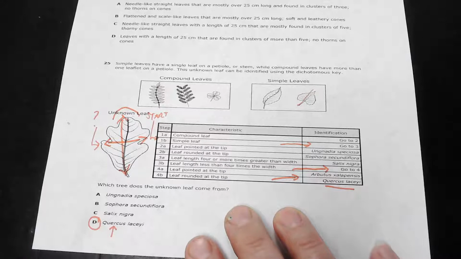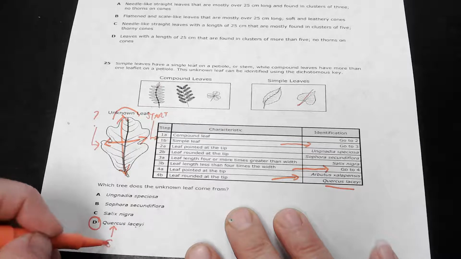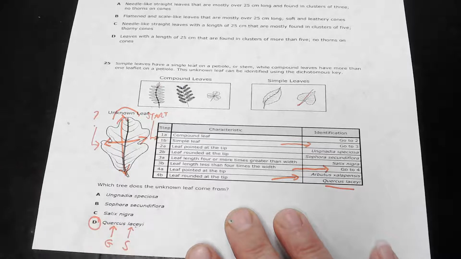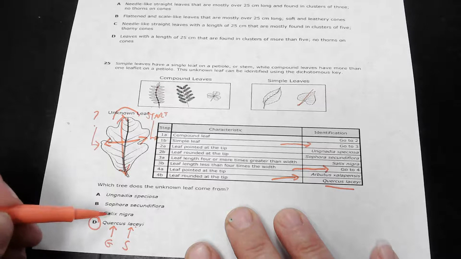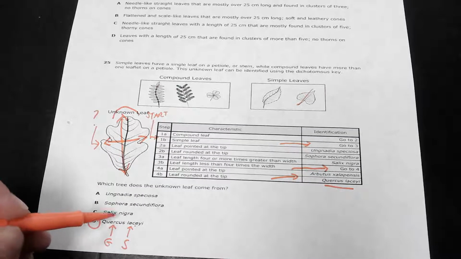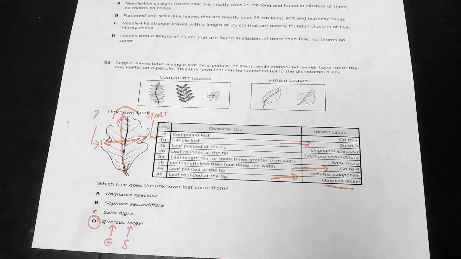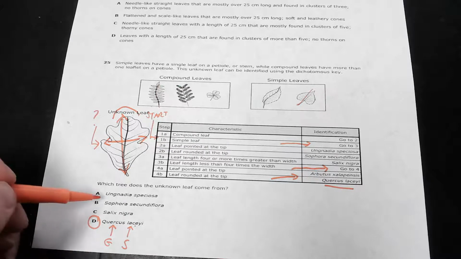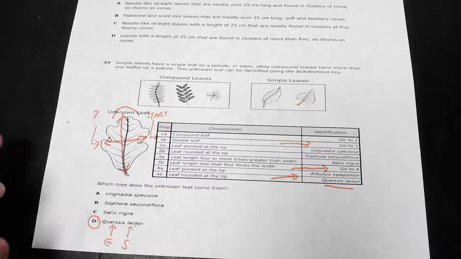Quercus is the genus name for every oak tree that you've ever seen. So we know there's a white oak because there's a type of oak called white oak. That would be Quercus alba. Quercus is the genus name, and lacei is the species name. So this one here, Salix nigra, Salix is the genus name for a willow, and nigra is the species name. I'm not quite sure what those two are, but the first name is the genus name, and the second name is the species name, and you will see that they're all in italics.